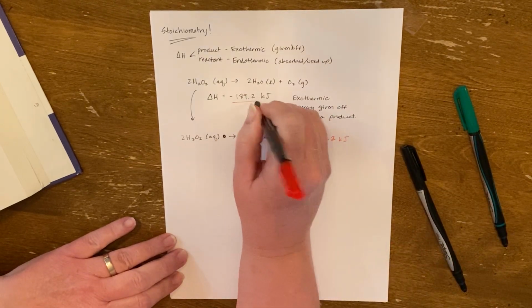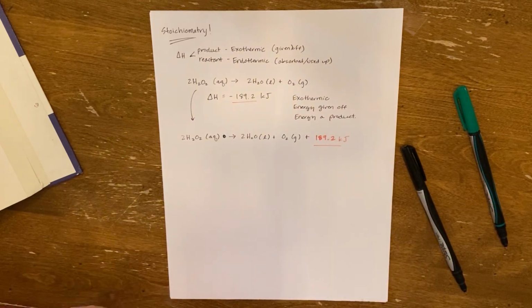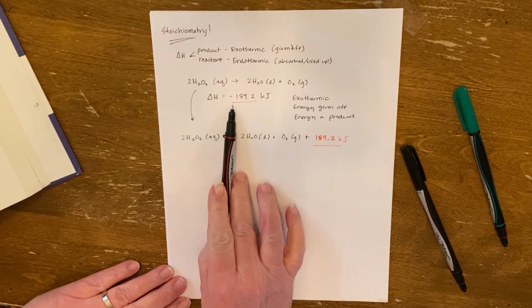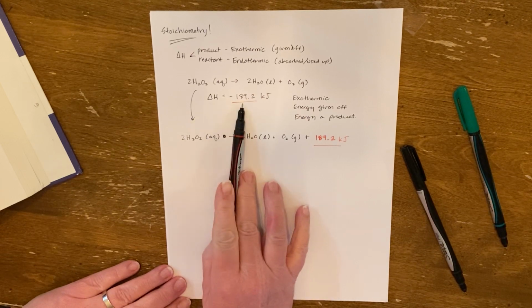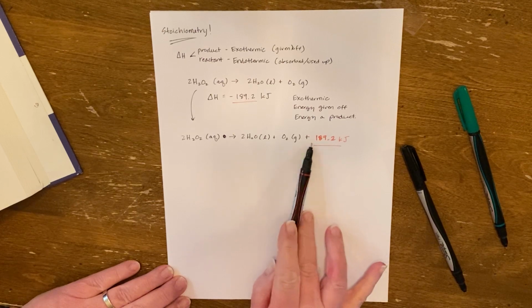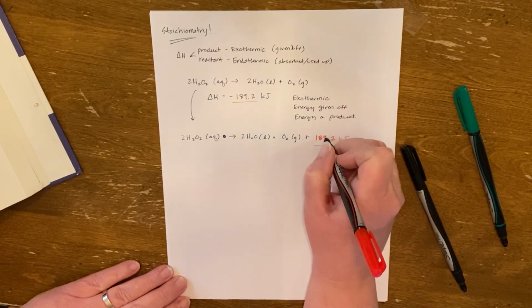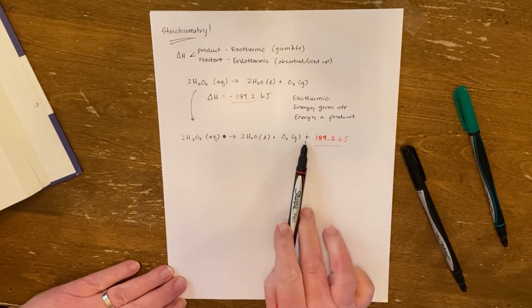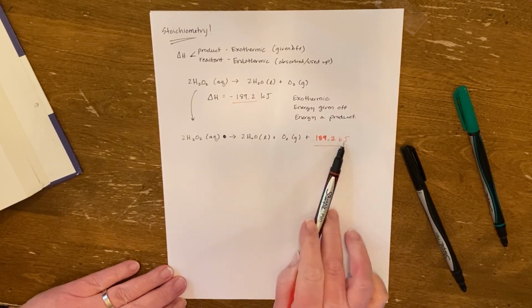So we took our delta H and we wrote it here. Now, why did I change it from a negative to a positive? Well, again, this delta H is telling me that this is exothermic, that energy is being given off. So by writing it as a product, that's how I'm showing that the energy is being given off. We wouldn't write negative energy over here if energy were being given off.